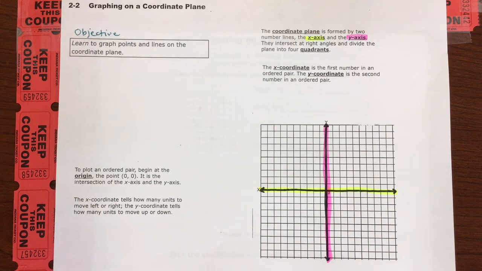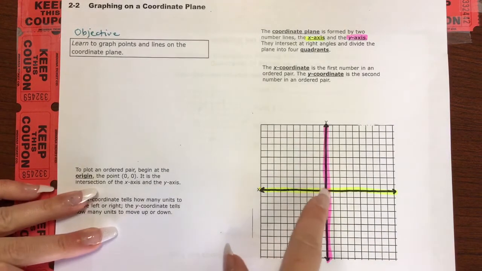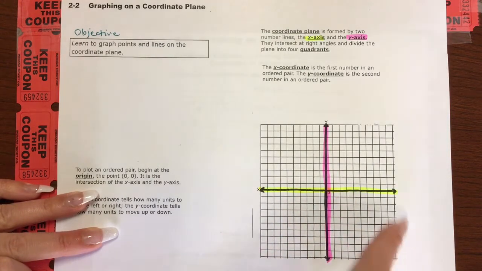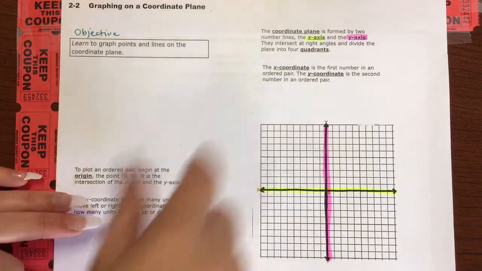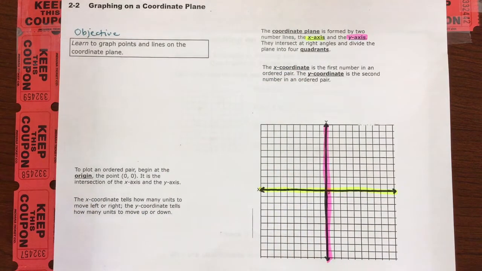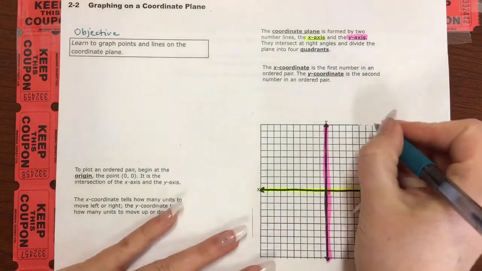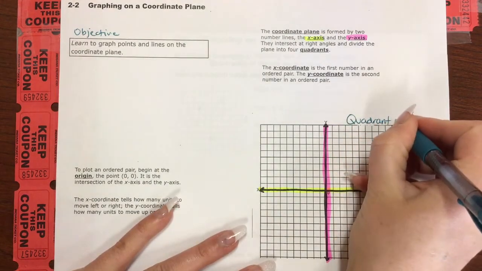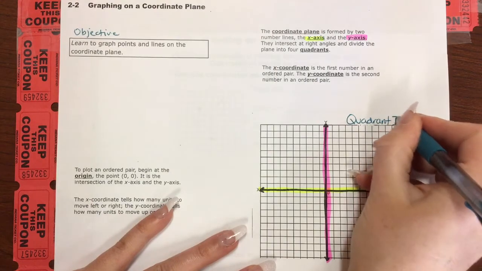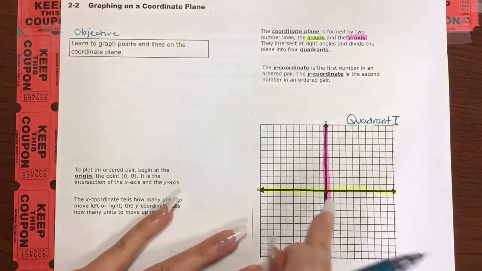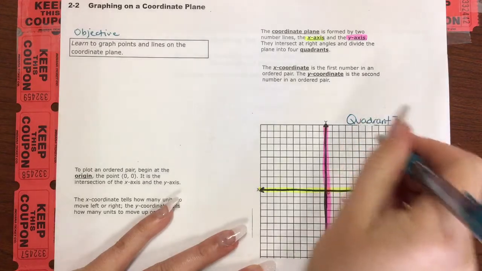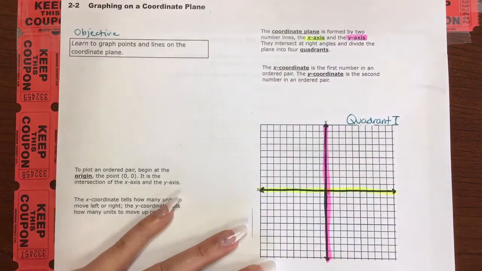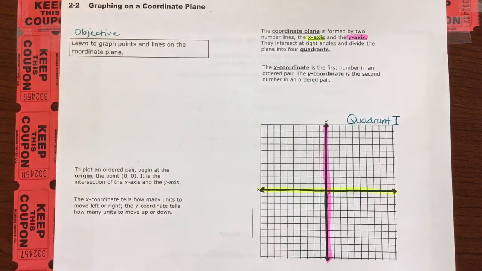Okay, so they intersect at right angles. That means there's 90 degrees. And this divides the plane into 4 quadrants. So this is called quadrant 1. They use Roman numerals for it. And notice that anything in quadrant 1 would be any point in this area. This whole thing right here is quadrant 1, okay?